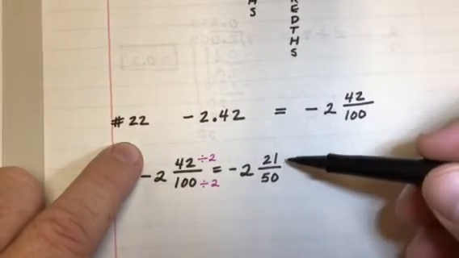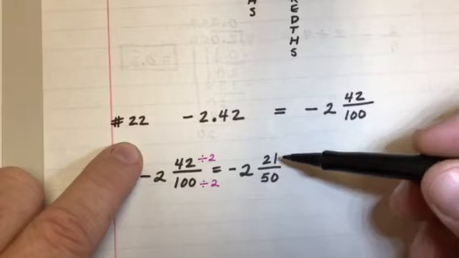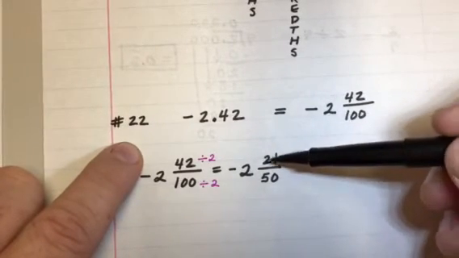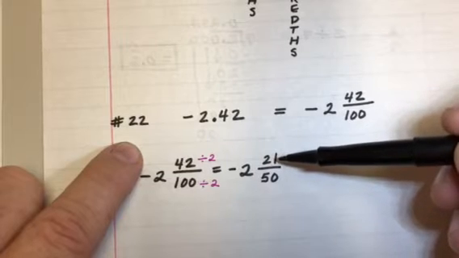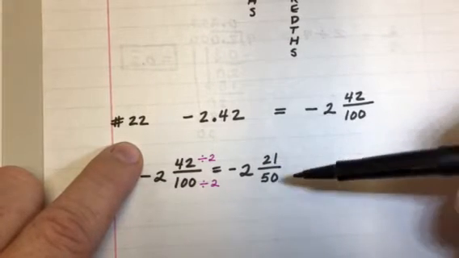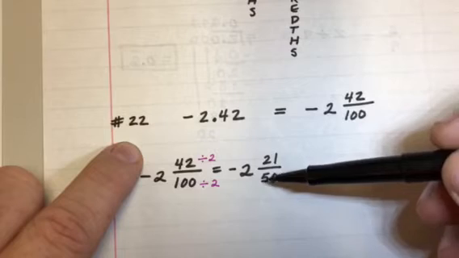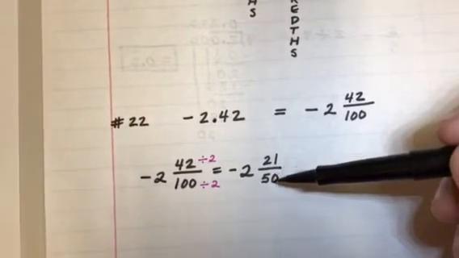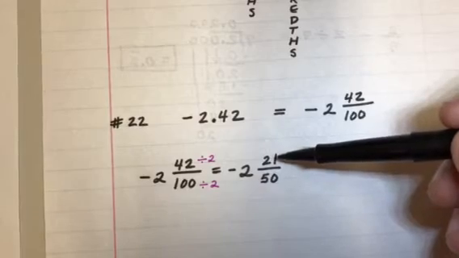And I look and check, can this be any simpler? Can I take this down further, just the fraction piece? And no, the only factors I have of 21 are 1 and 21 and 3 and 7. 50 has a few factors, 1 and 50, 25 and 2, 10 and 5, but it's not going to share the 3 or the 7 with the 21.